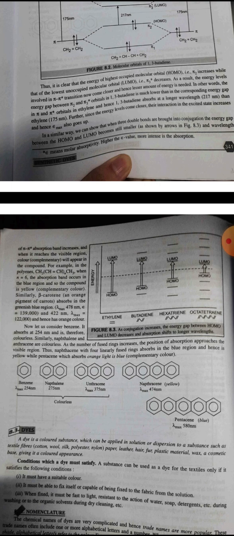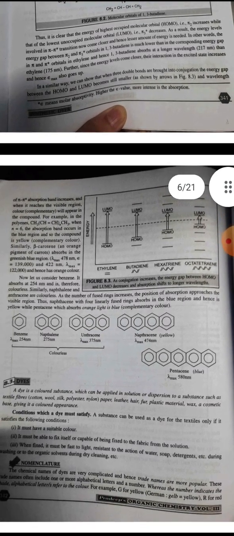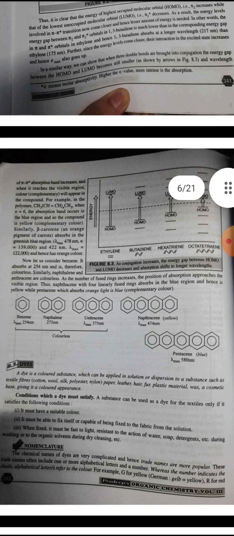In a similar way, we can show that when three double bonds are brought into conjugation, the energy gap between the HOMO and LUMO becomes still smaller and the wavelength of the π→π* absorption band increases. And when it reaches the visible region, the complementary color will appear in the compound.